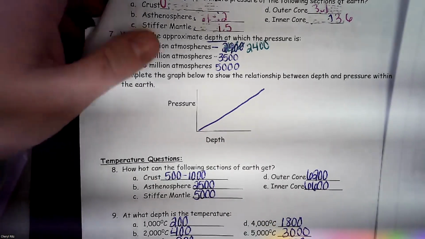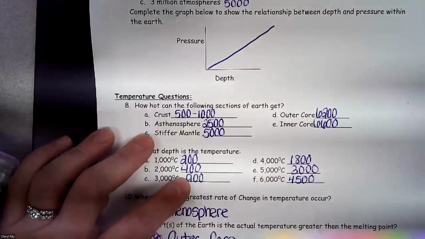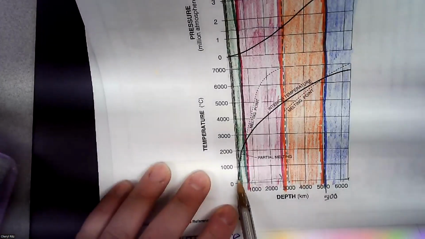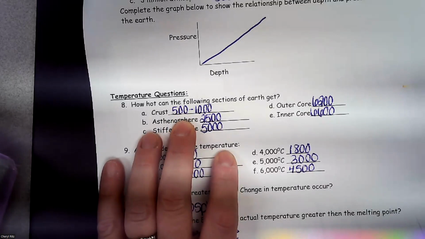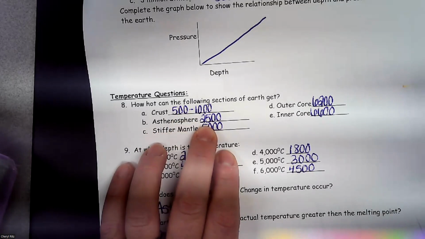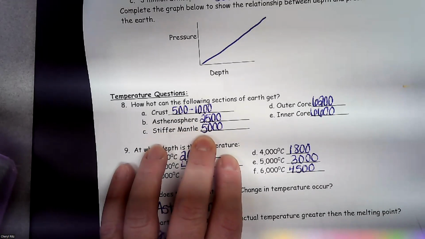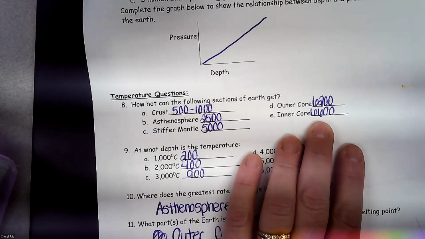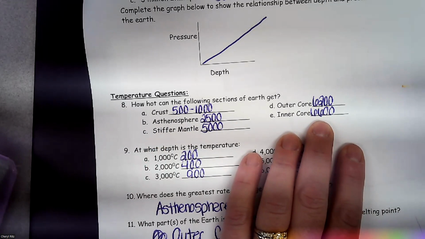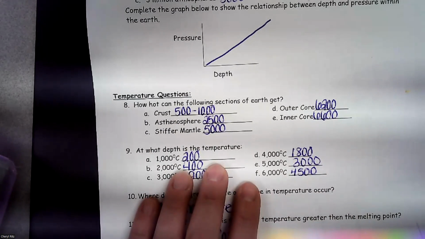How hot can the following sections get? Again, I can't read the crust. I'm not exactly sure where this line is. So I said anywhere between 500 and 1,000 for the crust. 2,500 for the asthenosphere. 5,000 for the stiffer mantle, 6,200 for the outer core, 6,600 for the inner core. You guys good with those numbers too? Comfortable using this reference table? All right, good.